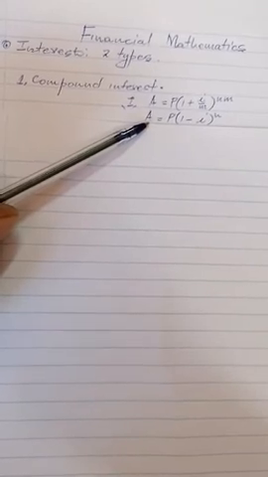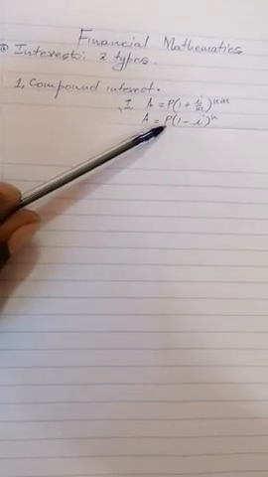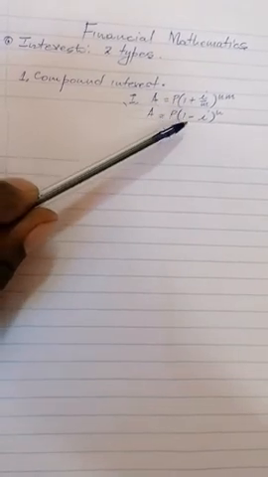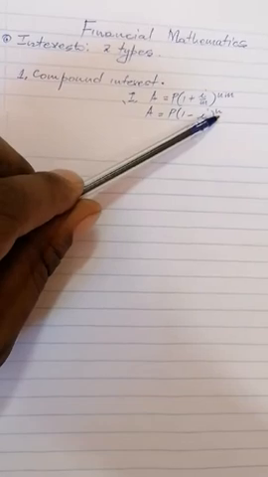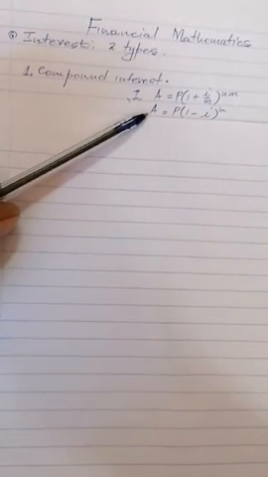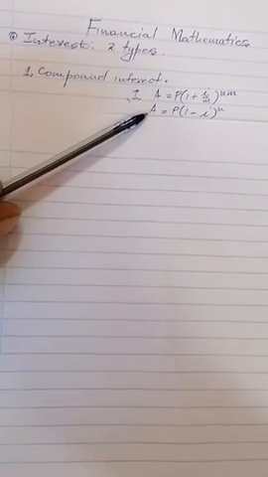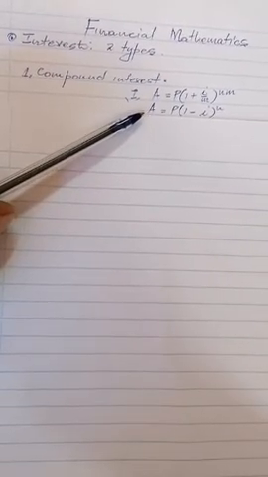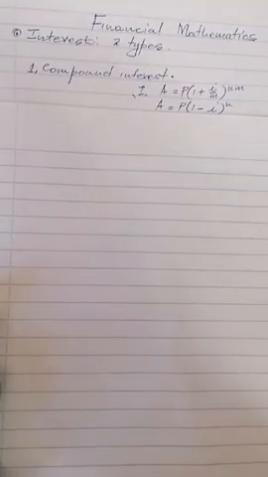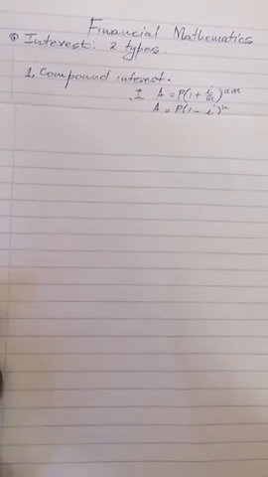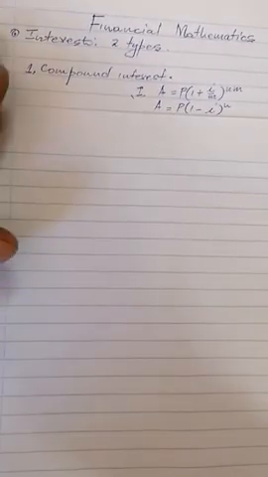This is your accumulated. This is your principal, like in the first one, interest rate in percentages, that is period in years. And very important, in this formula, we are able to calculate two things: the book value of an asset or the scrap value of an asset. That was compound interest, where interest is charged based on the balance at the present moment.